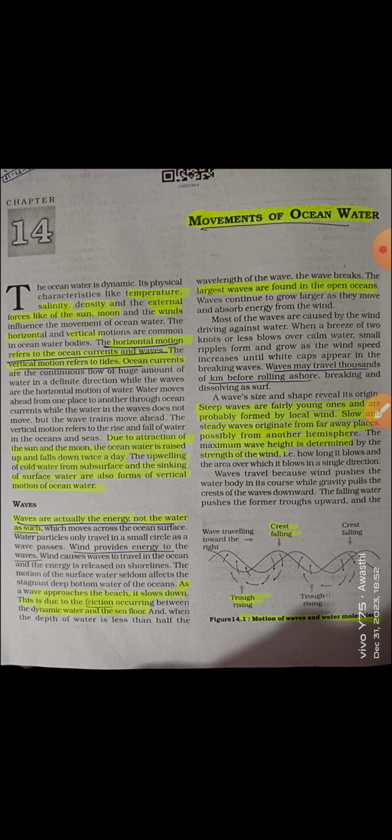Now I will talk about the types of tide: diurnal tide, semi-diurnal tide, and mixed tide. Diurnal tides have one high tide and one low tide during a day, but semi-diurnal tides have two high tides and two low tides during a day.